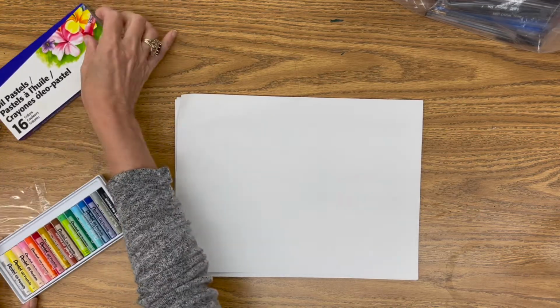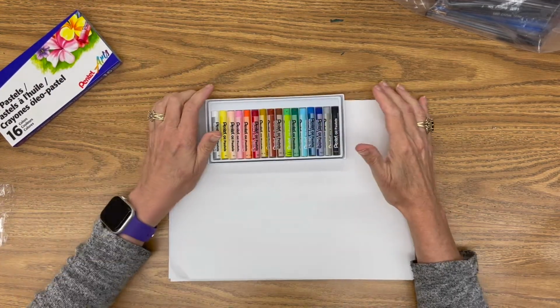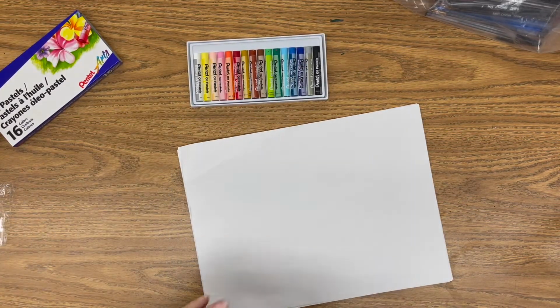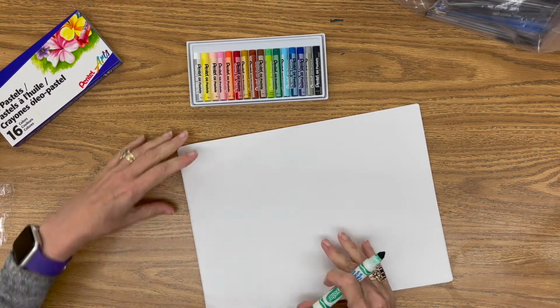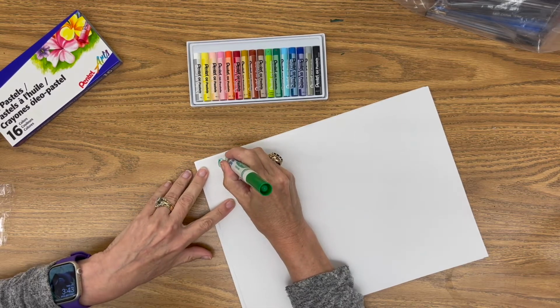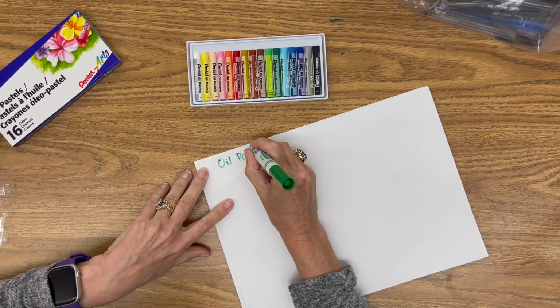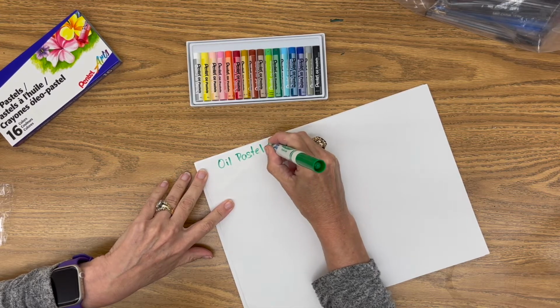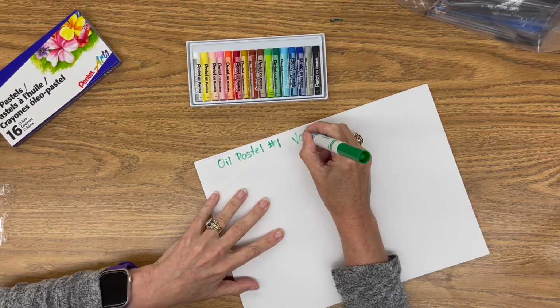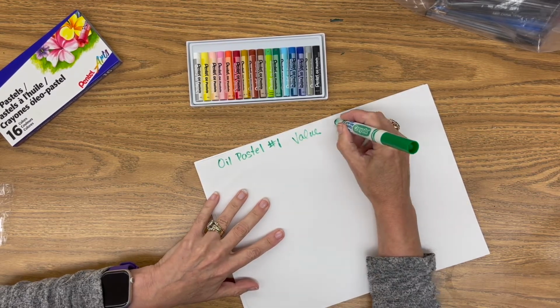We're going to do oil pastel number 1, and it is about creating value. So you're going to need a box of oil pastels, and you can use a pencil, or if you've got markers at your table, you can use a marker. So we're going to label this oil pastel number 1, Value, and put your name.